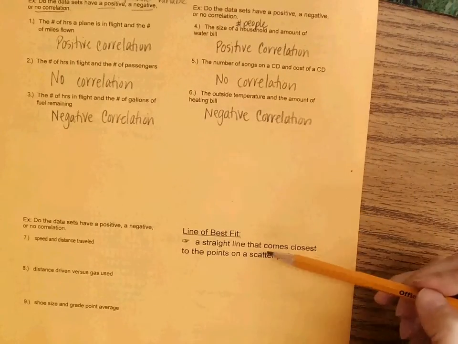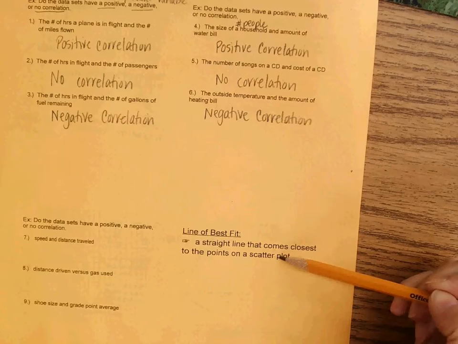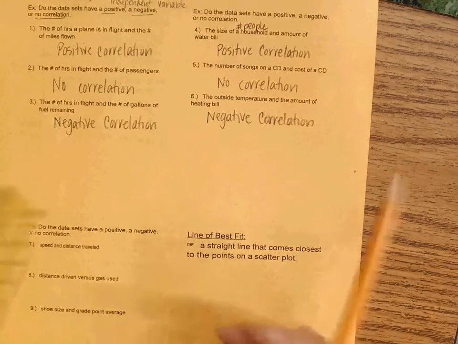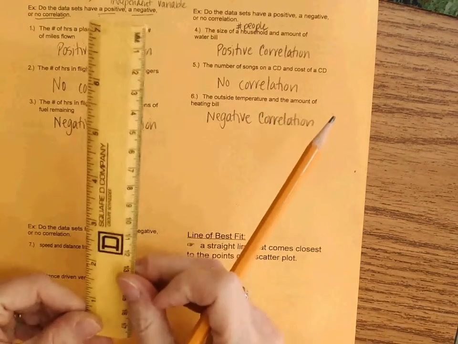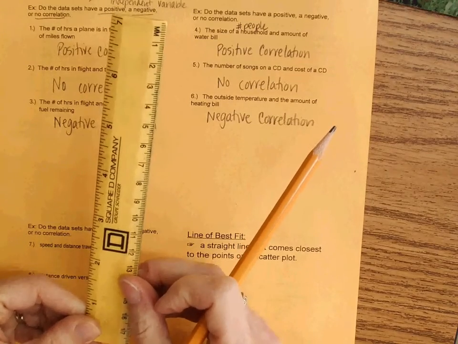Next, we have the line of best fit. This is a straight line that comes closest to the points on a scatter plot. So if you don't have a ruler, snag a ruler so we can get some good straight lines of best fit. This is very important to make sure you have a ruler.